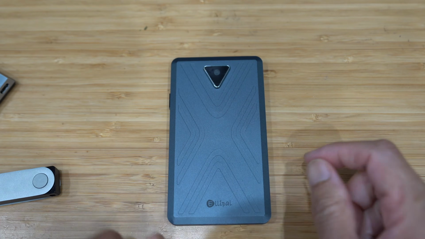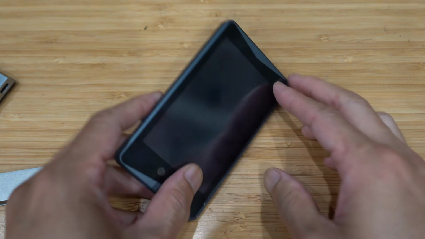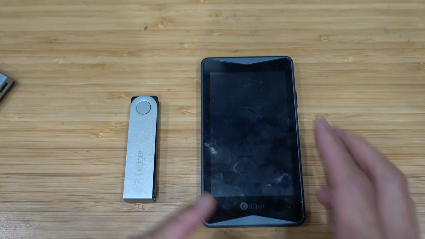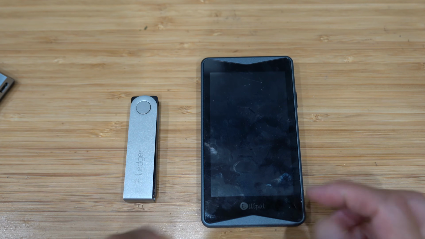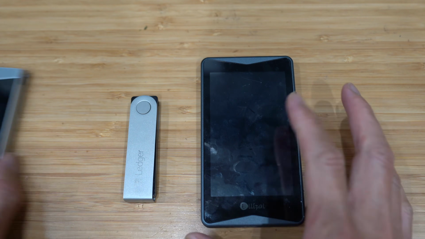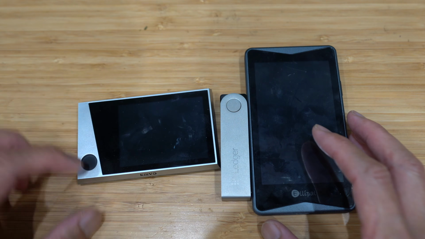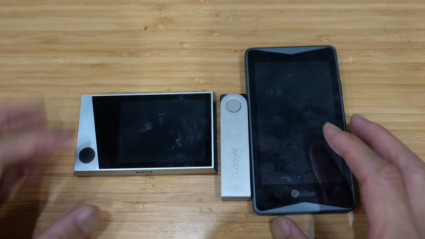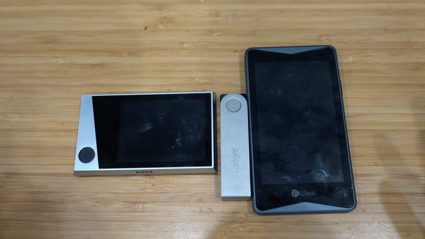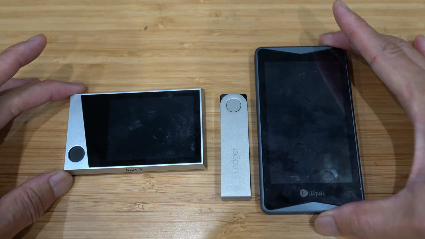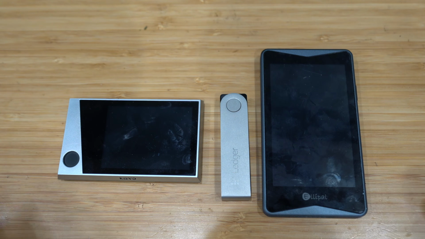And here we have another hardware wallet. This is by Ellipal, and this hardware wallet is significantly bigger than the Ledger. It has a nice screen. And lastly, we have here the newest kid on the block. This is the Keystone Model 1 hardware wallet, and yeah, they all do the same thing. They basically securely store your cryptocurrency offline and keep it safe and secure.